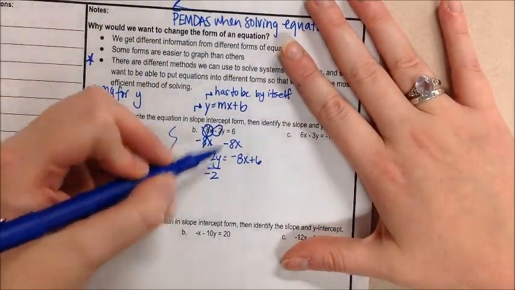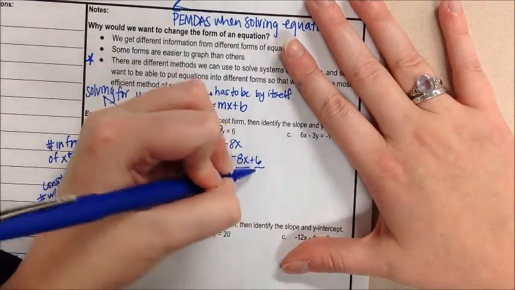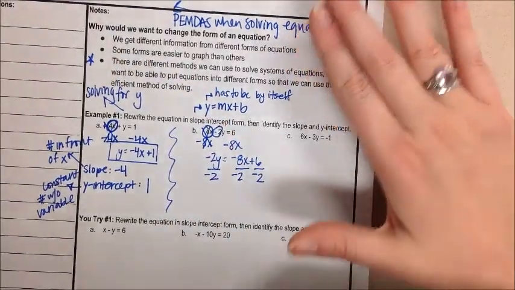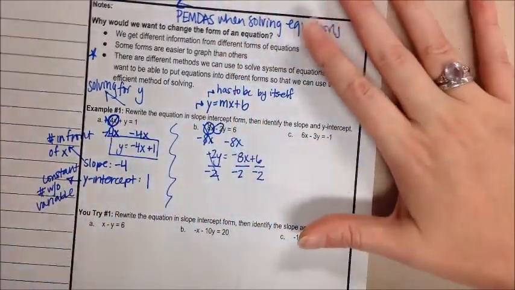And remember, what you do to one side, you have to do to the other. And you have to do it to both pieces on the other side. You can't just do it to one, you have to do it to everything. Okay? It's like distributing the negative 2.